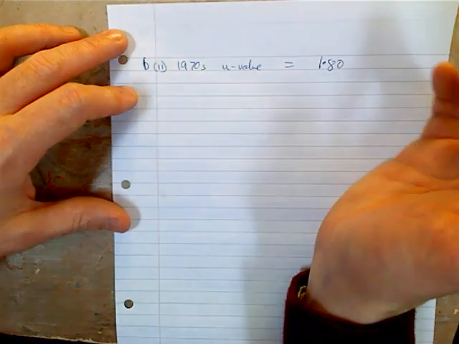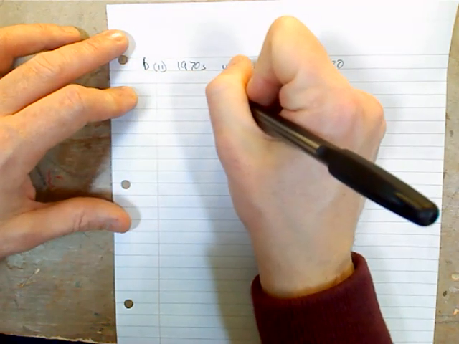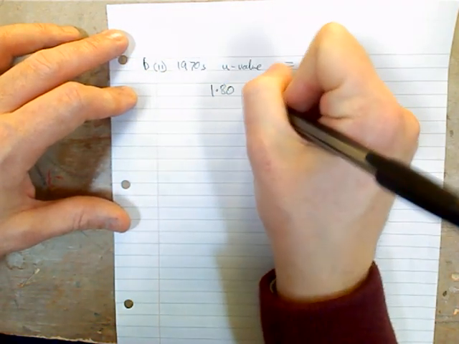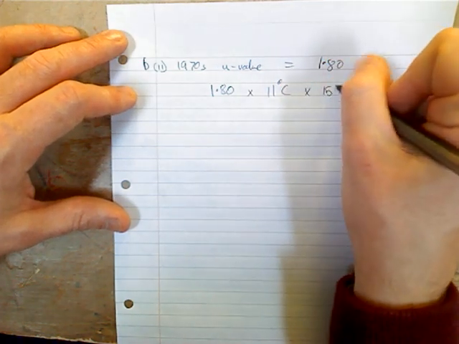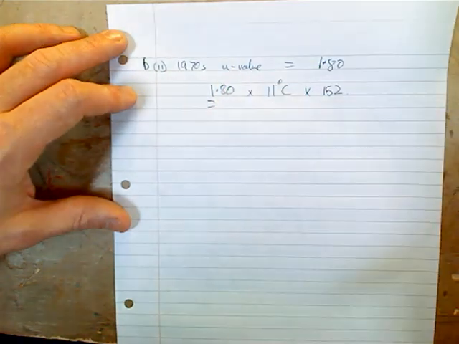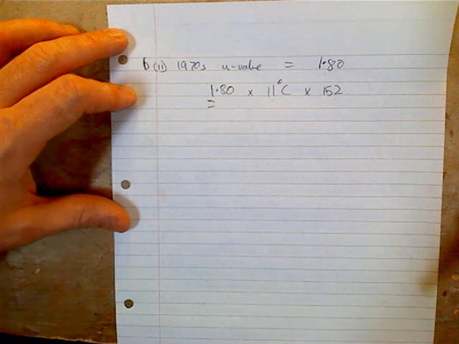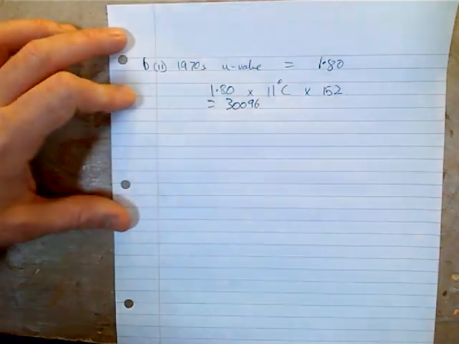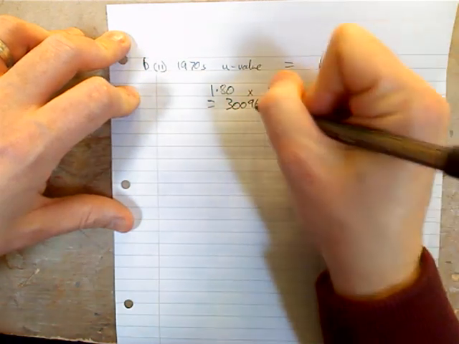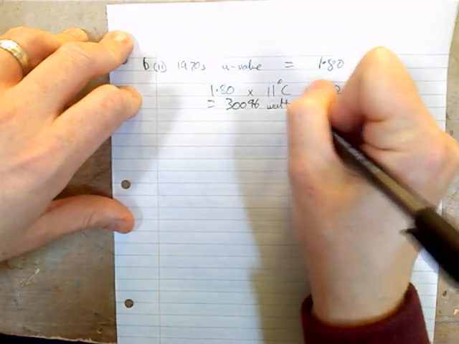Which is not hard now, guys. It's really not hard. It's just doubling your workload. That's all it is, okay? So we're taking 1.80, multiply it by 11 degrees Celsius. That's the temperature difference. Multiply it by the area, 152. Your value for this then is 1.80 multiplied by 11 multiplied by 152 gives you 309.6 watts.